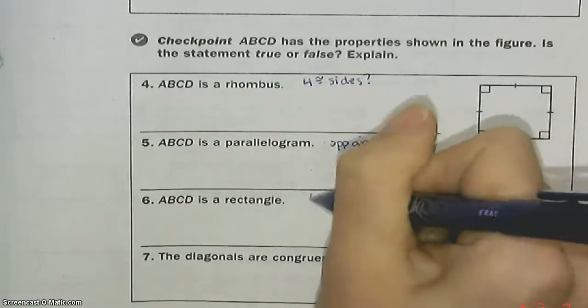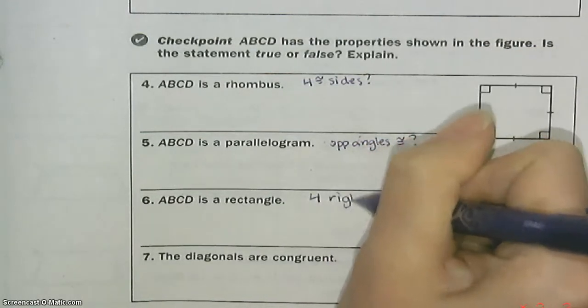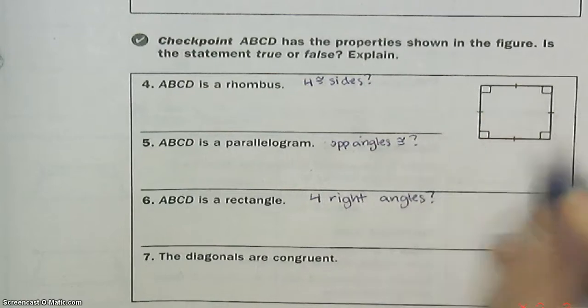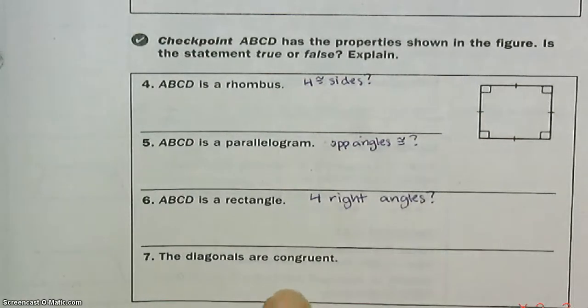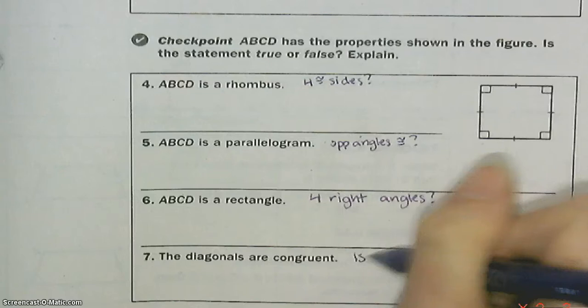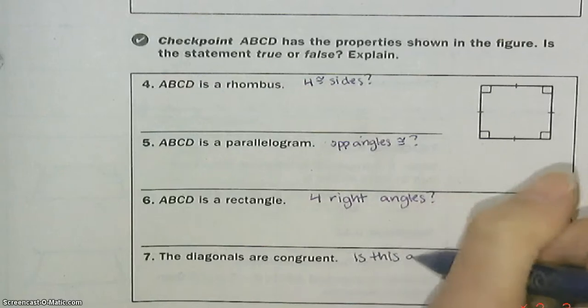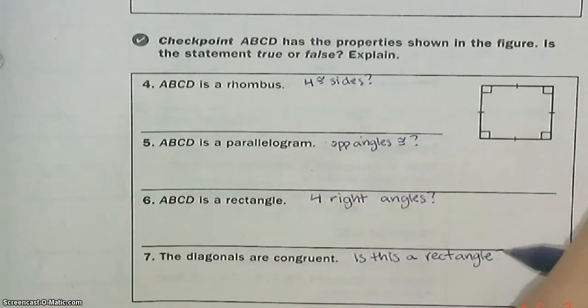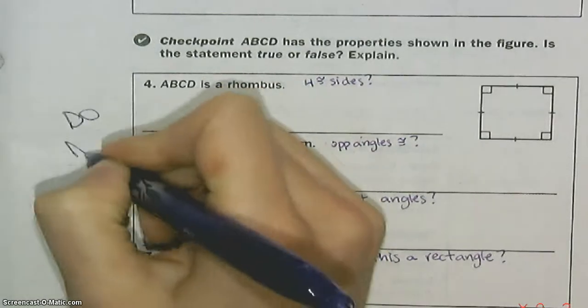For a rectangle, are there 4 right angles? And then are the diagonals congruent? Well, that's true in a rectangle. So is this a rectangle? These are the questions that you're answering here and explaining. So go ahead and do this now.